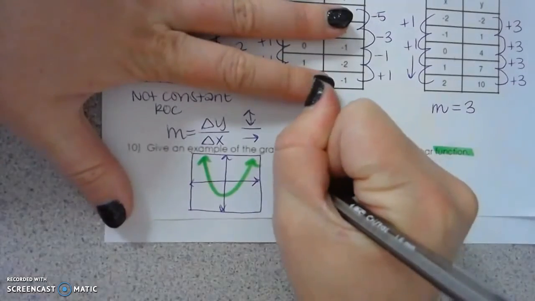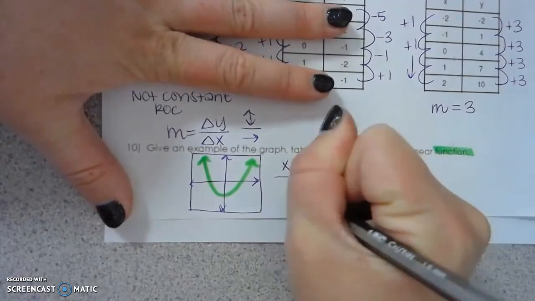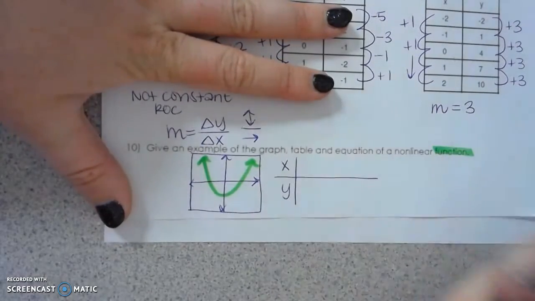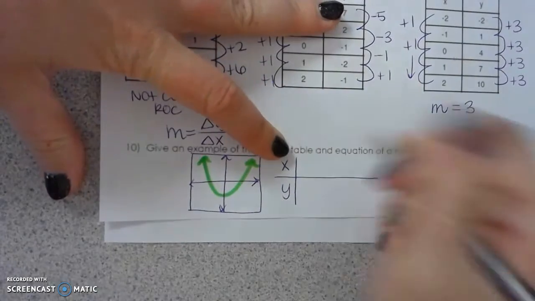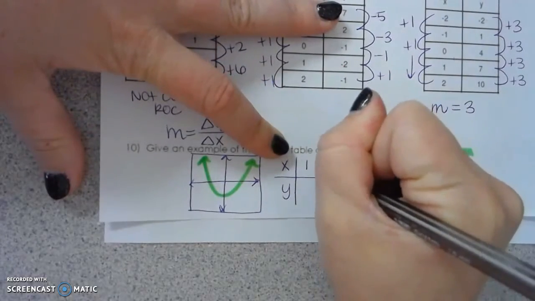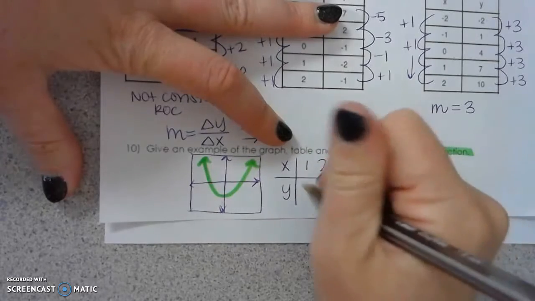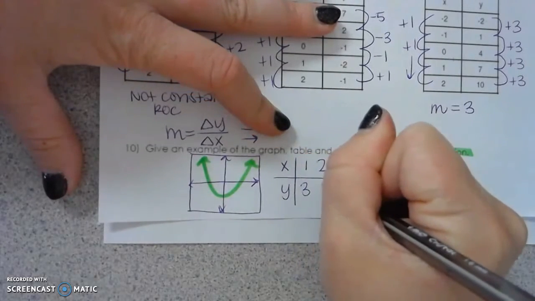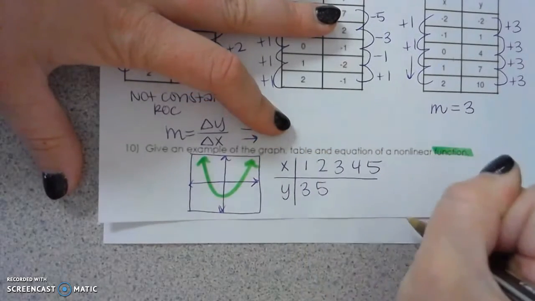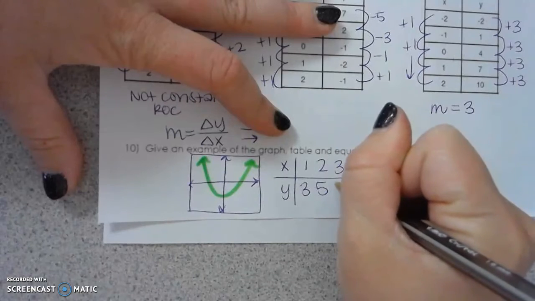Table. Let's just make it easy. 1, 2, 3, 4, 5. I'm going to have my x's go up constantly. And y going up by 2.